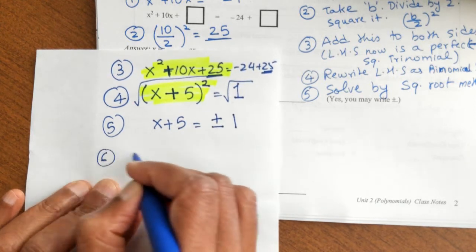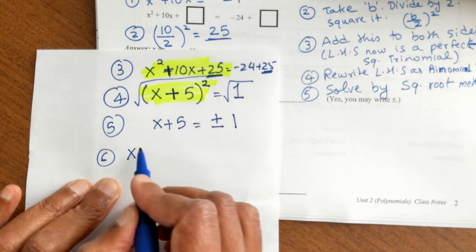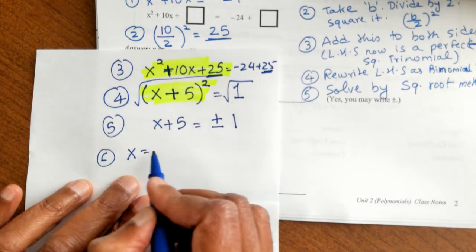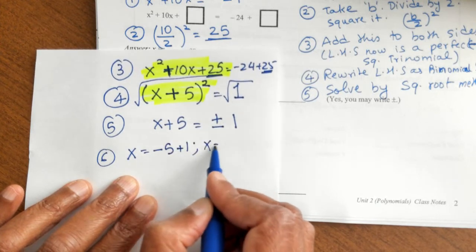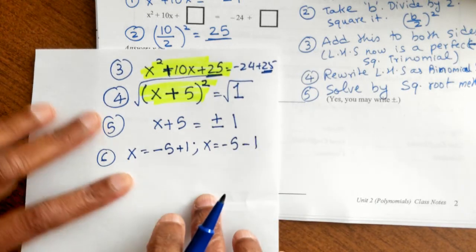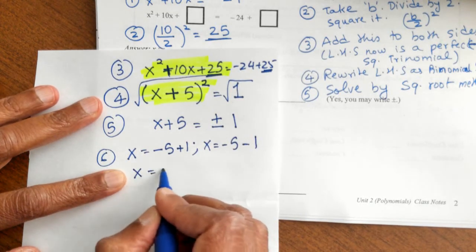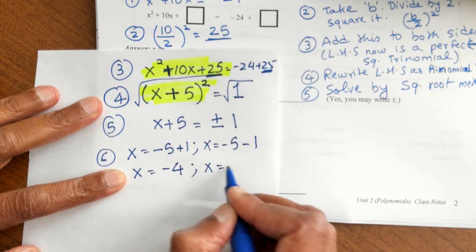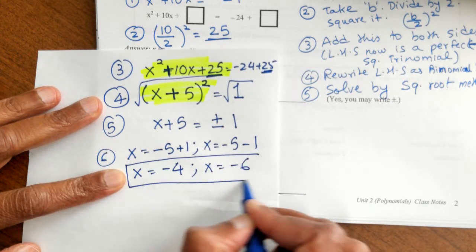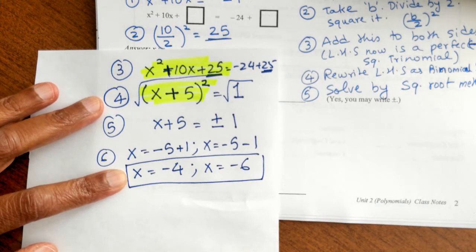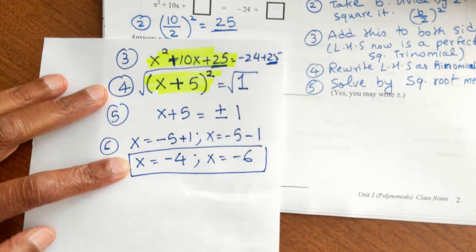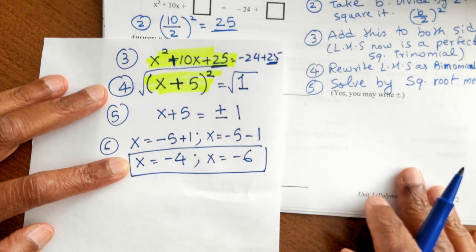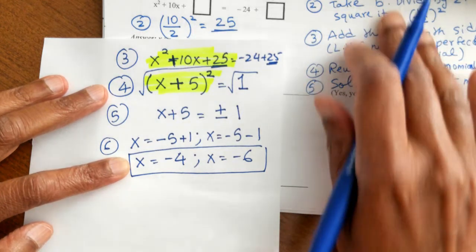So my final solution is x equals, 5 goes to the other side, because remember your goal is to get x by itself. So negative 5 plus or minus 1. I'll do one of them first, and then I'll do negative 5 minus 1. So my two solutions are x equals -4 and x equals -6, which is what I said right in the beginning, that -6 and -4 were my solutions because I got that by factoring, and I'm doing this with the completing the square method. Okay, so this is something that I did with writing down the steps.